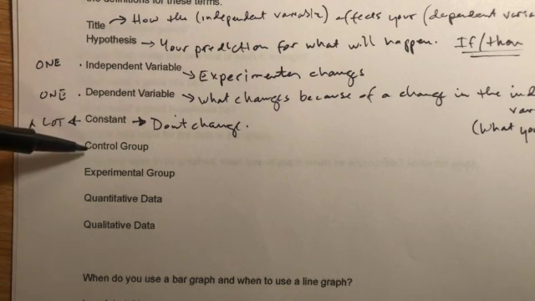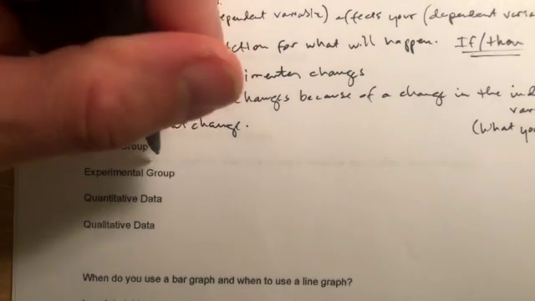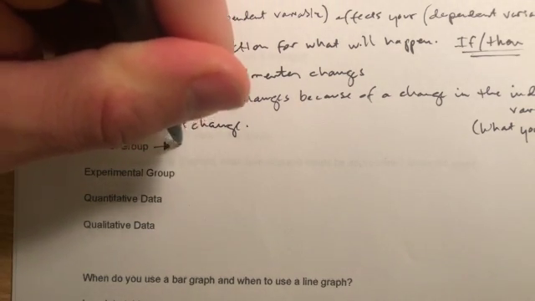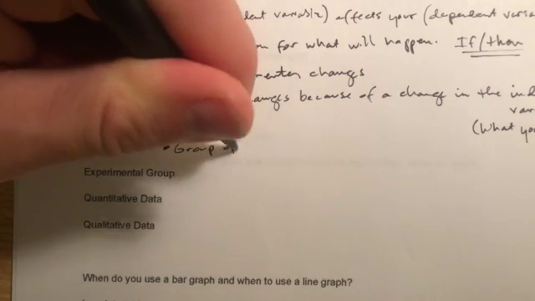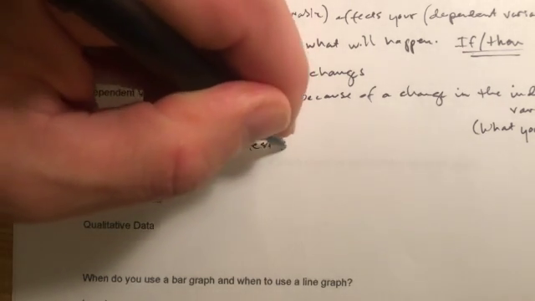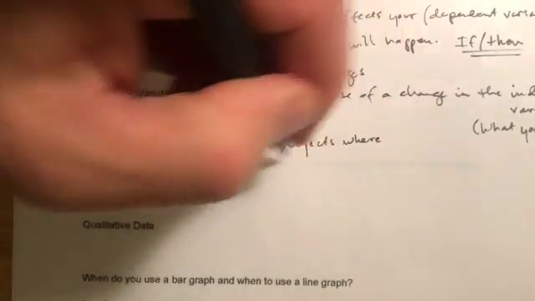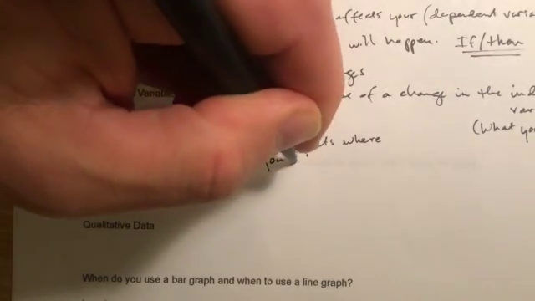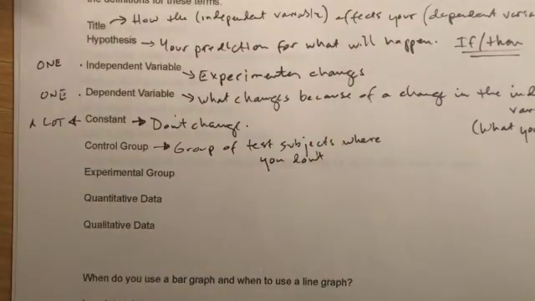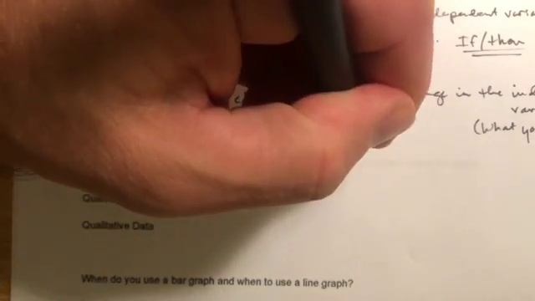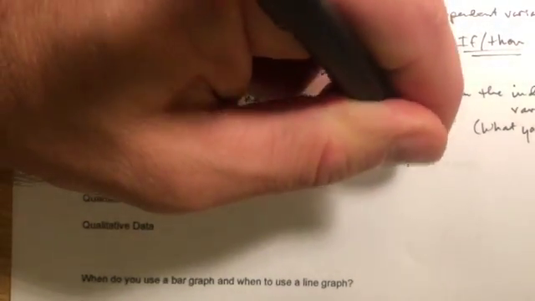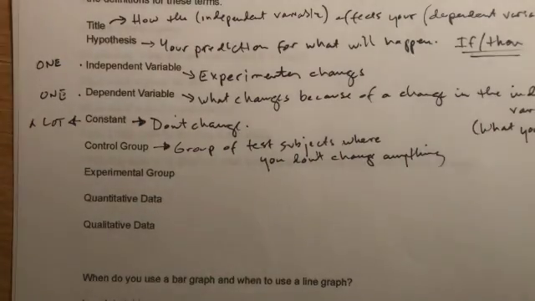And then we contrast that with what the control group is. When I'm doing an experiment, I'm testing one group and I'm leaving another group alone. So this is the group of, I guess you could say, test subjects, where you don't change anything about what's going on.